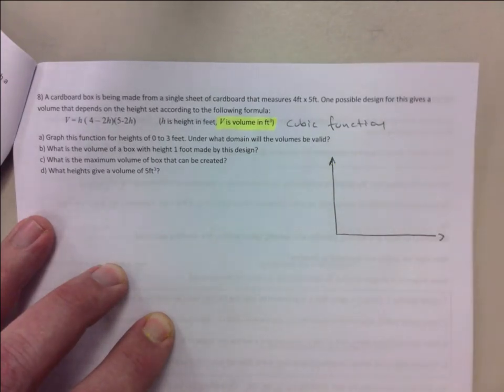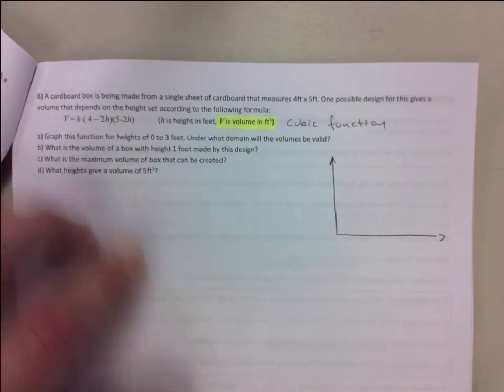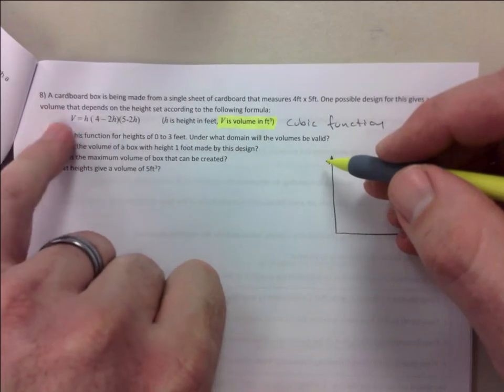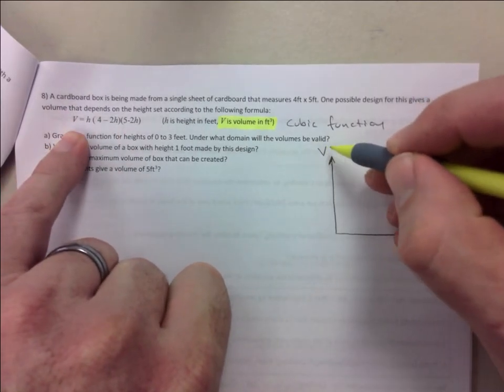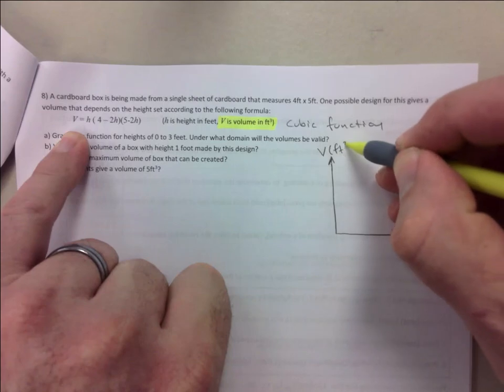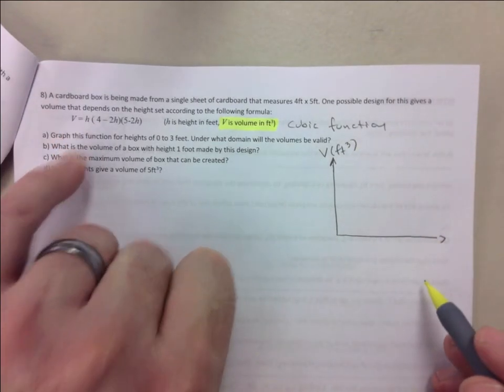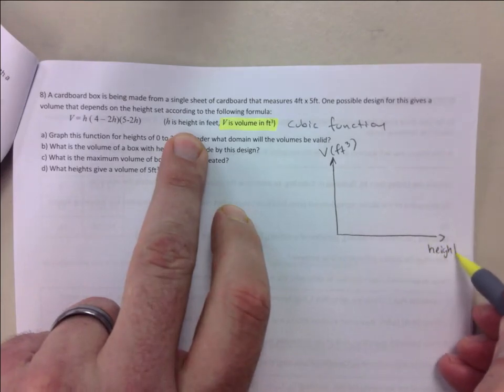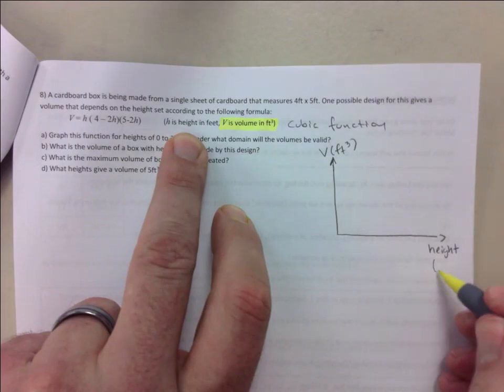I don't want to answer the entire question if I can just get you to understand this. Based on this here, this is our volume, which is in cubic feet. And we're comparing the height of this box that we've created, and that is just in feet.